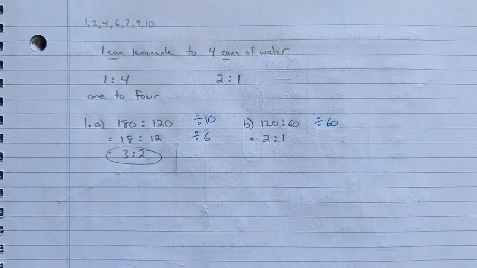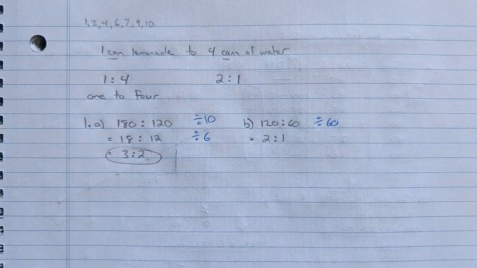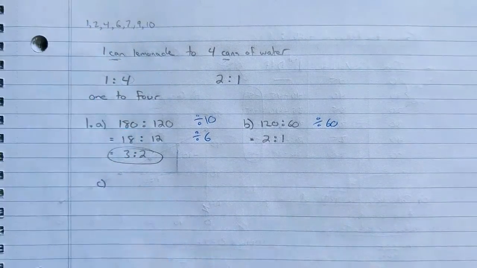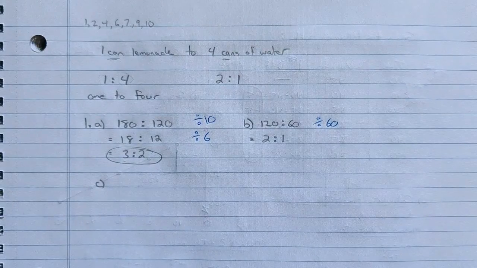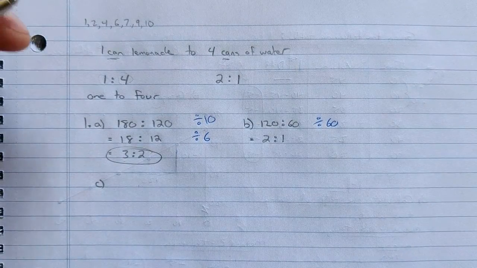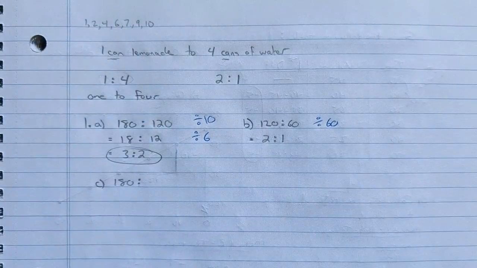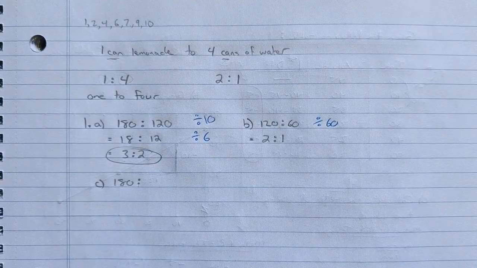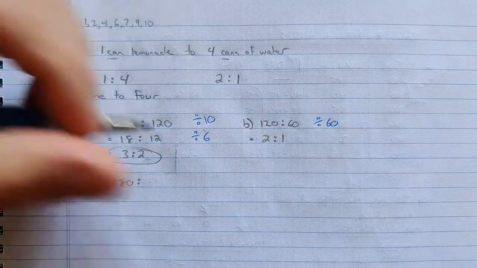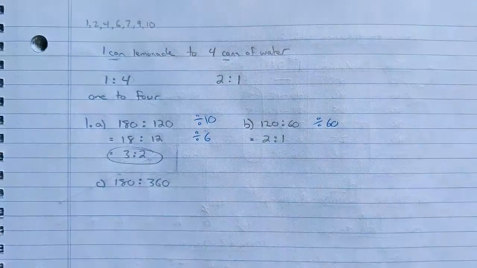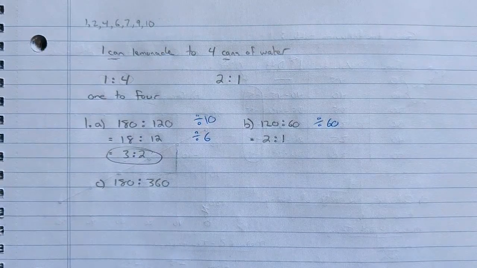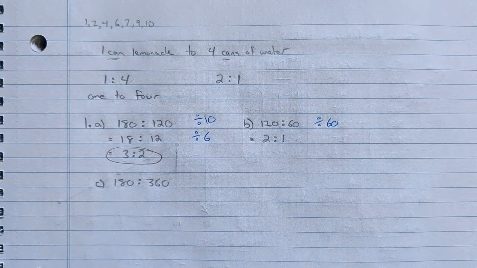And then you'd continue on comparing right-handed batters to total batters. So with this one, we have to pay attention that we're not given explicitly total batters. We have to actually add that up. So we had 180 right-handed batters, but when we're comparing 180 to the total number of batters, in this case we have 180 plus 120 plus 60. If we add all those up, we're going to get 360. So there's a total of 360 batters. And so righties to total is 180 to 360.